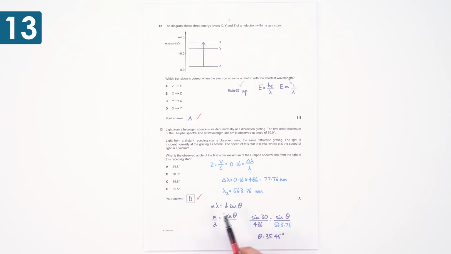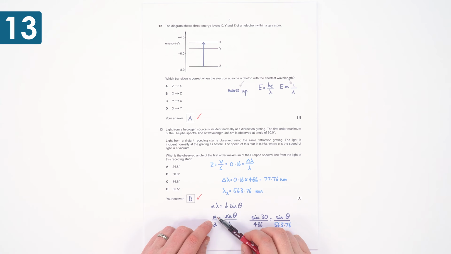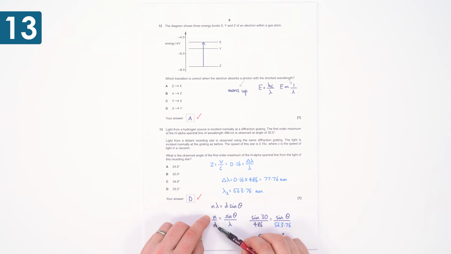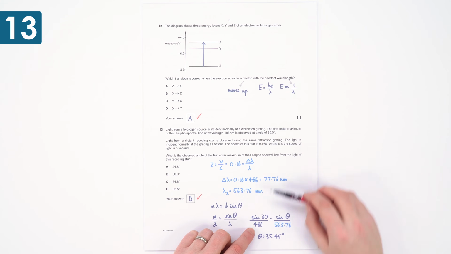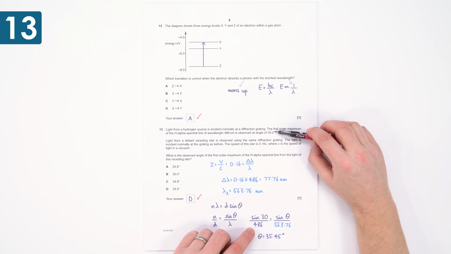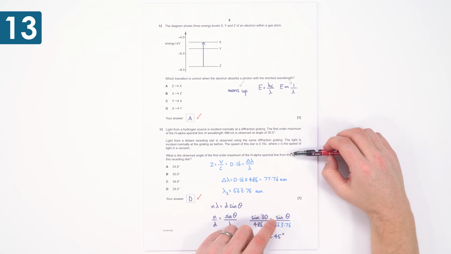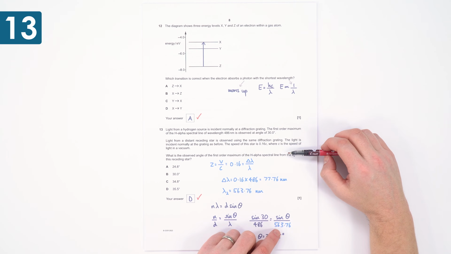I then used the equation that says n lambda equals d sine theta, and if you rearrange this, you can say that n over d is equal to sine theta over lambda. Now, of course, n and d are both going to be the same. We've got the same order, and we've got the same spacing between the diffraction gratings, and therefore sine theta over lambda is a constant. So sine 30 over 486 is going to be the same as sine of the new angle theta divided by the new wavelength.